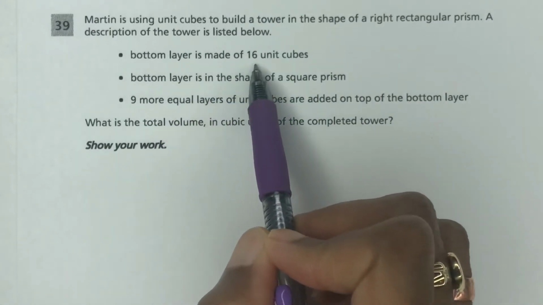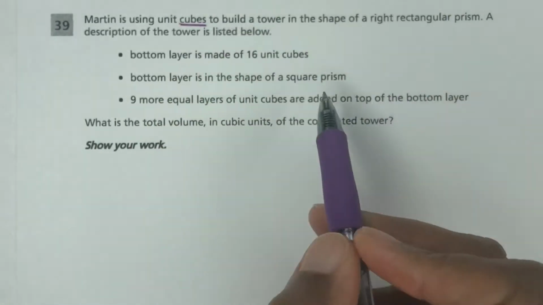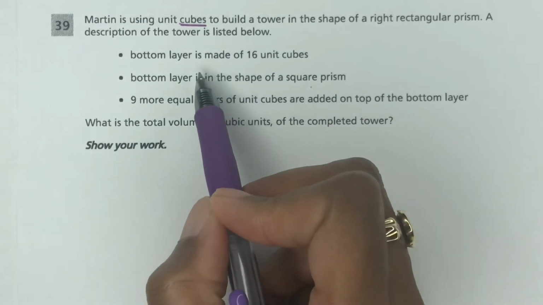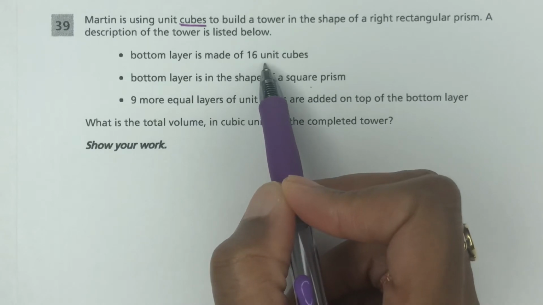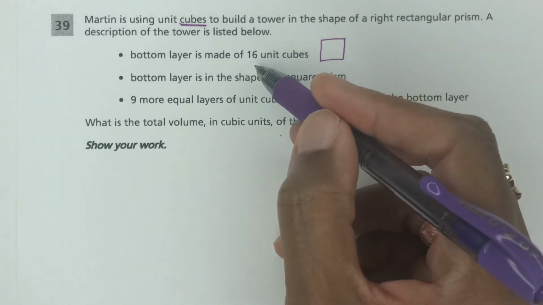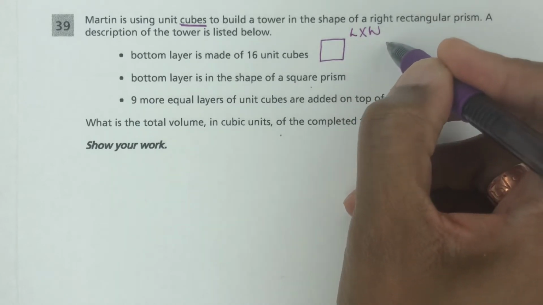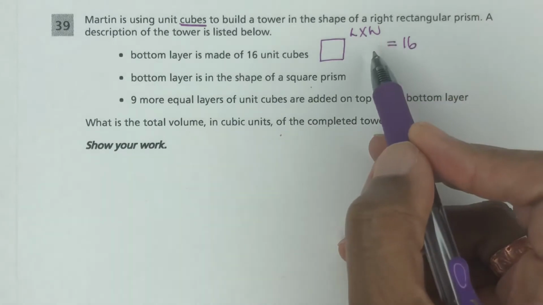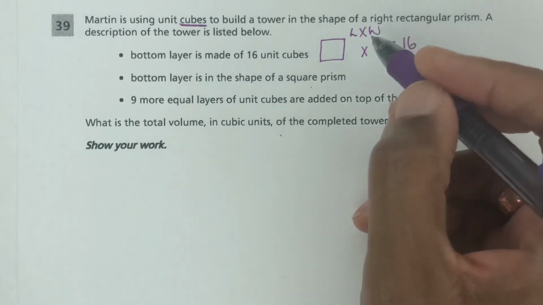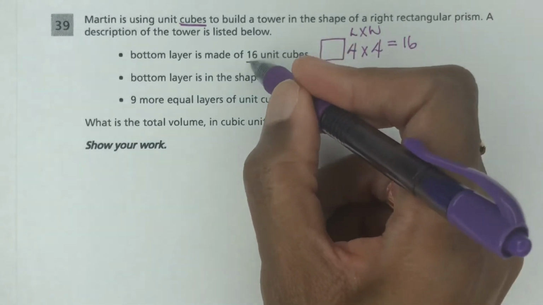So the bottom layer is made of 16 unit cubes. You know you got this square shape because it actually told us here in the second bullet point that it's a square prism. So if the bottom layer is made of 16 unit cubes, a square has all the sides the same length. That means the length and the width must be the same. So what is going to give us 16? Two of the same numbers multiplied by itself. That's going to give us 4, right? So 4 times 4 is going to give us this 16 unit cubes.